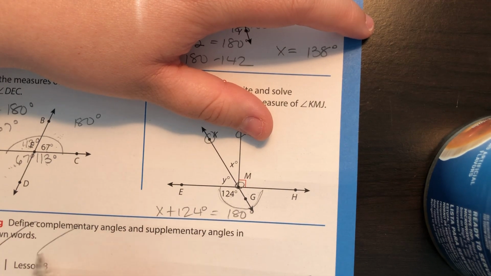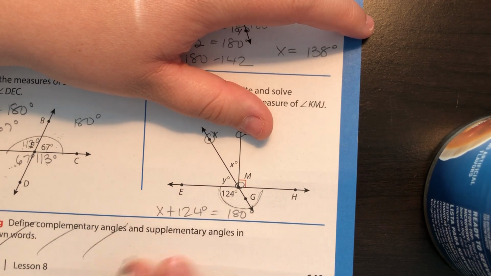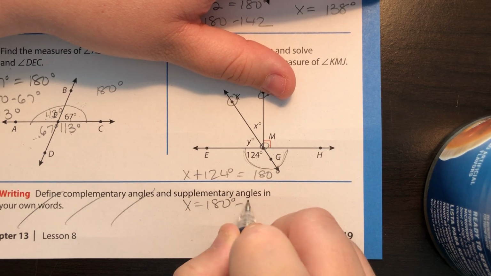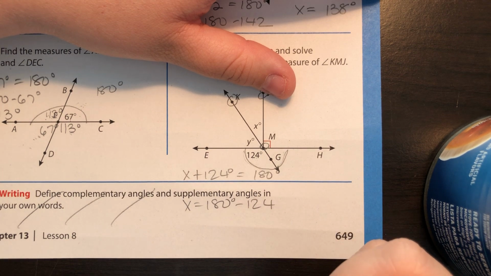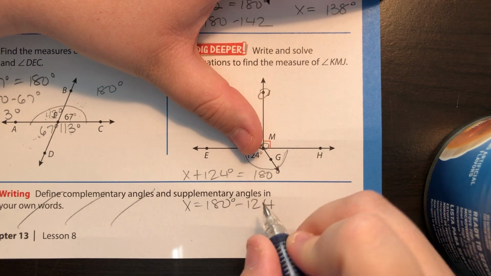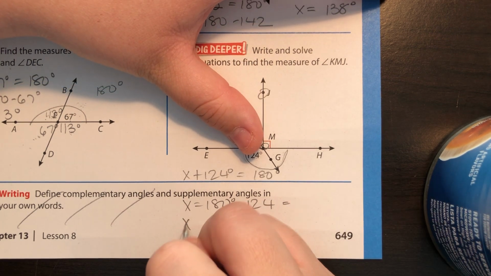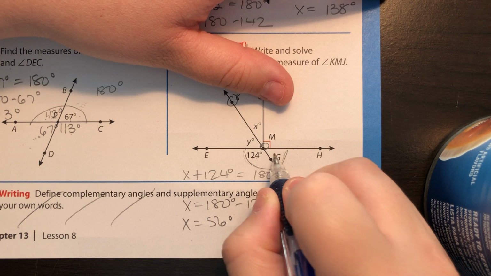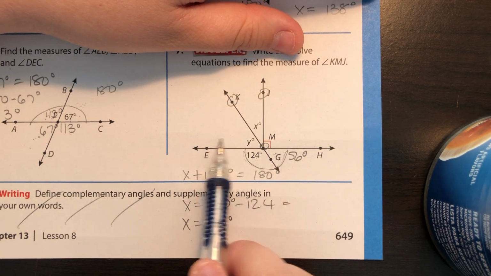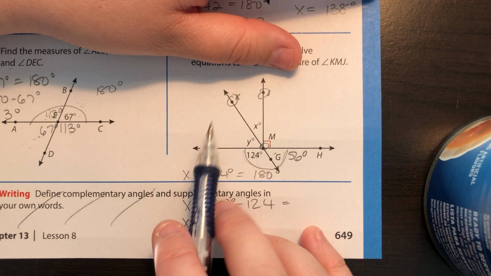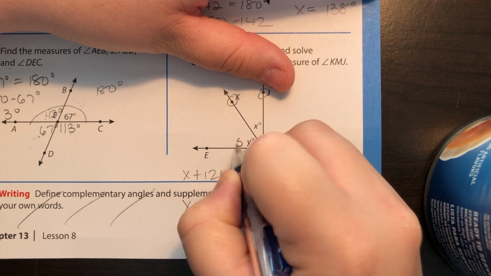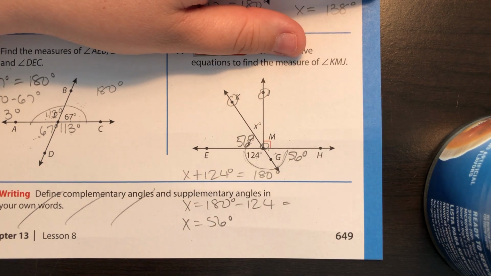So, and I'm gonna skip this one on the bottom just so that I can write down here, but that would be x equals 180 minus 124, okay? So that would be 56, yes, so I'm sorry, x equals 56 degrees. So that means that this one right here is 56 degrees. I just taught you that angles that are across from each other like this measure the same thing. So if this is 56, its twin over here is also 56 degrees.